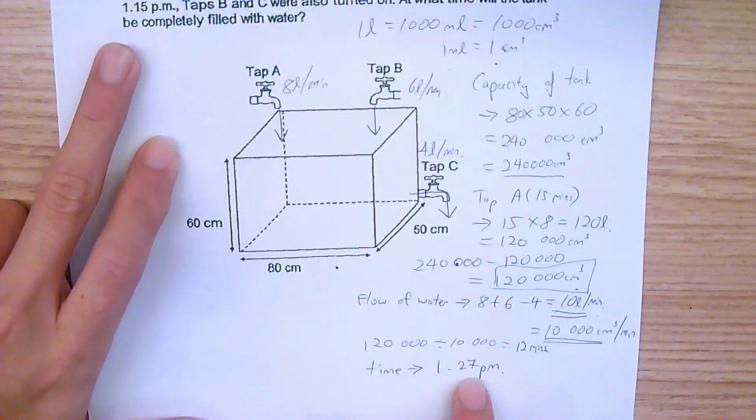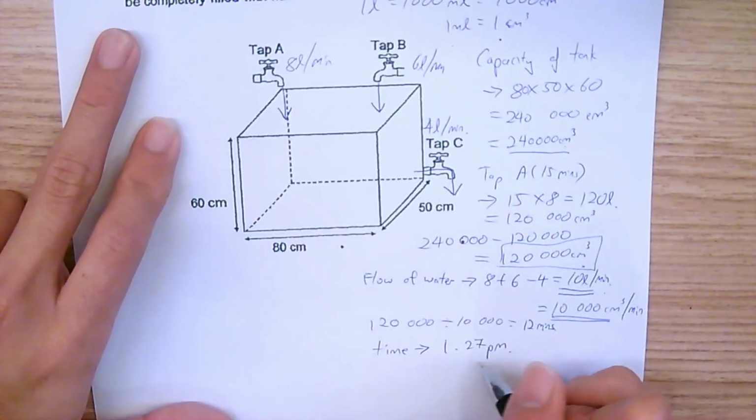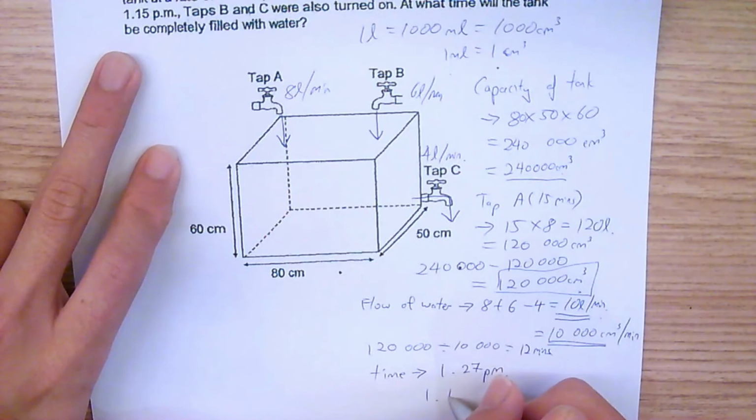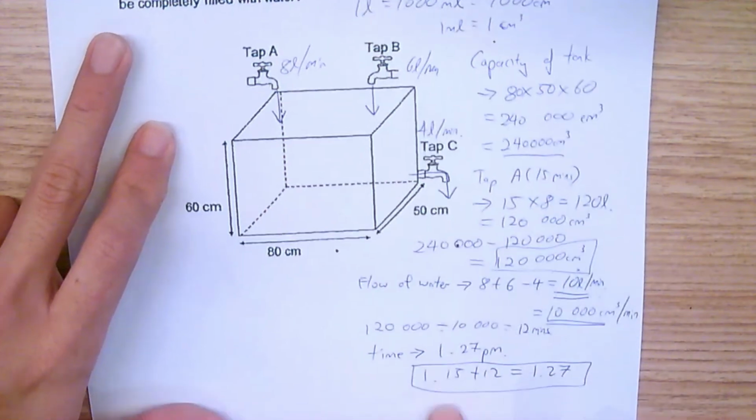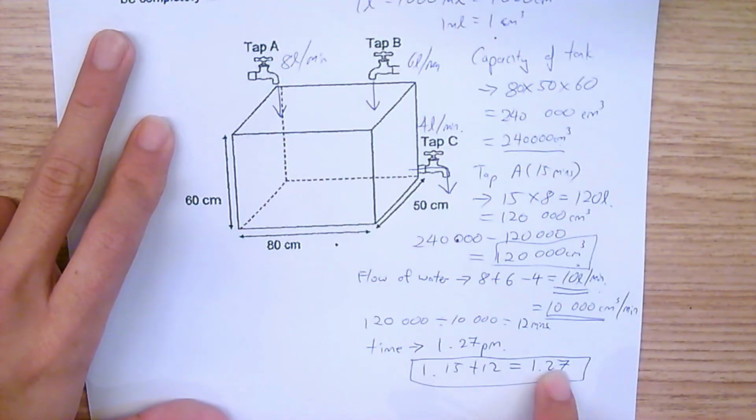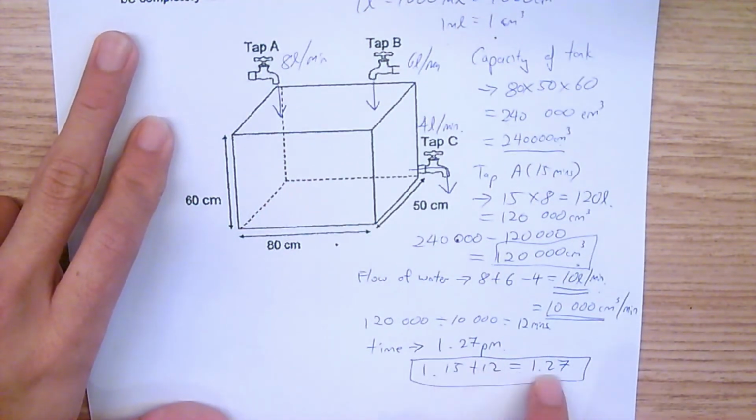For this one, there's not a lot of working involved. Please don't go and write nonsense like 1.15 plus 12, then you go and write equals to 1.27. Does this working even make sense? 1.15 plus 12 equals to 1.27. How does it make sense? It does not make sense at all.